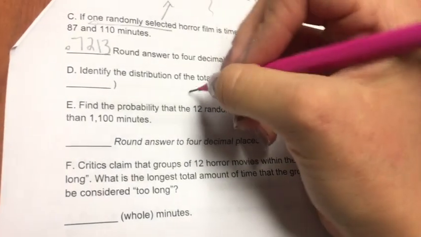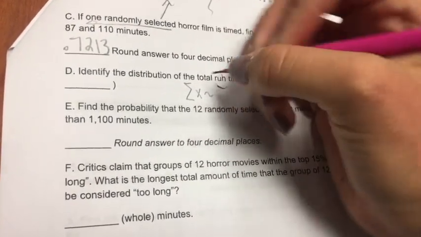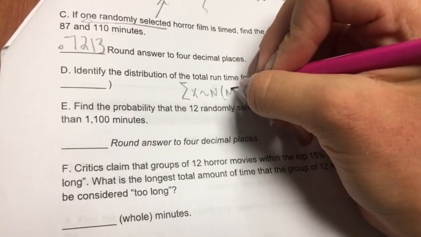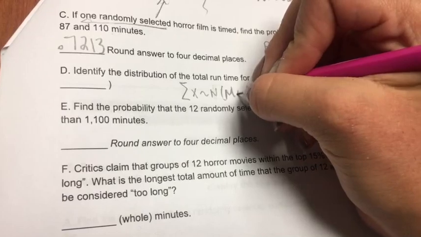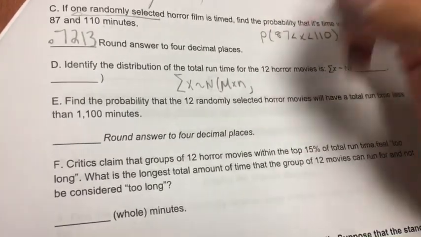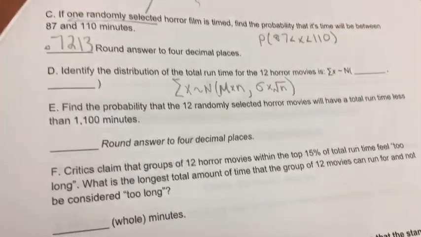And now part D is telling you to find the distribution for sums. And whenever you have a sum, this is the distribution for it. It's going to be your mean times your n. That's going to be your new mean. And then your new standard deviation is going to be your standard deviation times the square root of n.